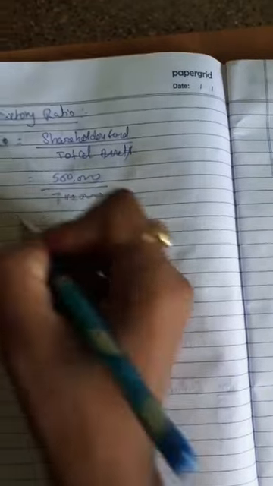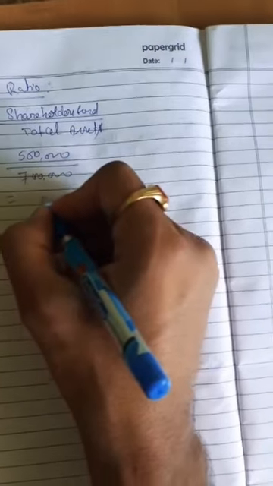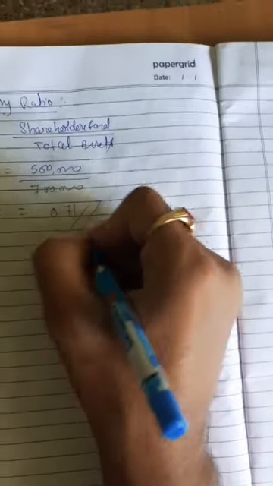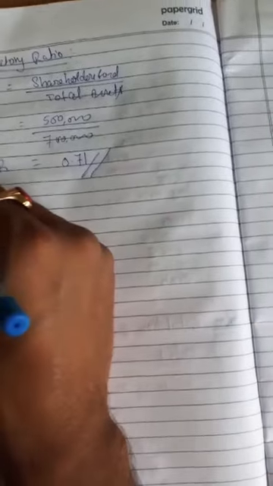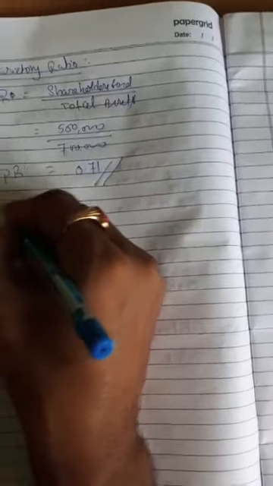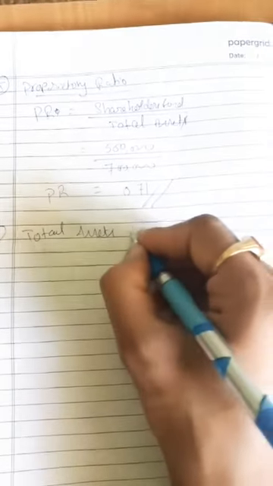Now proprietary ratio gives the value as 5 lakh divided by 7 lakh, that is 0.71. So this is the value of your proprietary ratio, or general indicator of financial situation. The third calculation is all about your total assets to debt ratio.